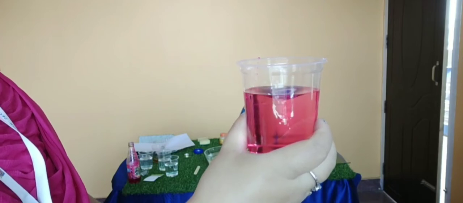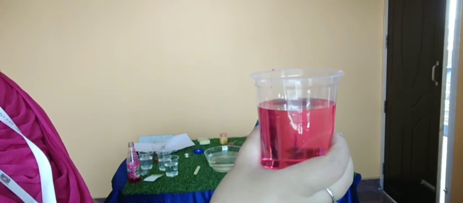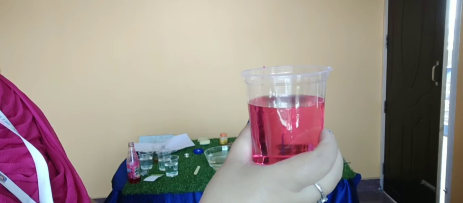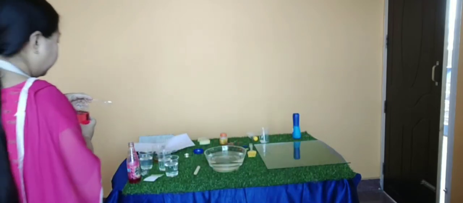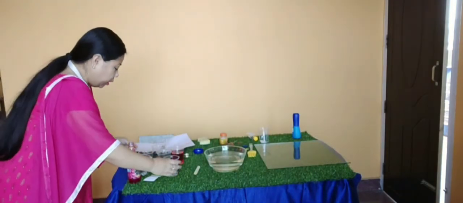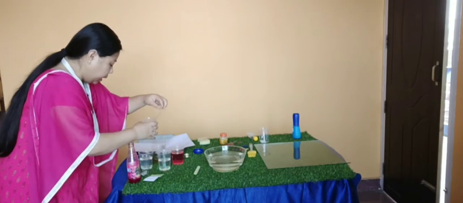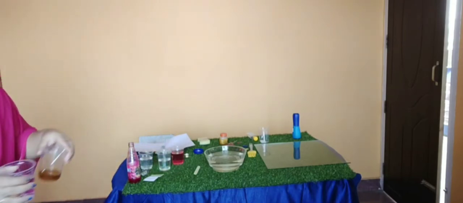Fine. So stir it a little bit and you'll see that the Rooh Afza has dissolved in water. That means it is soluble. Fine. Now let's see whether oil is soluble in water or not. Fine. So I pour a little bit of oil in the water.